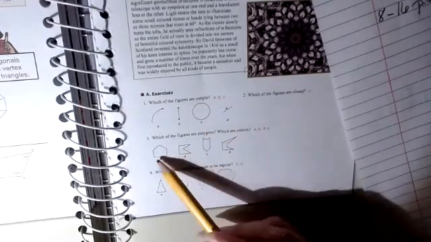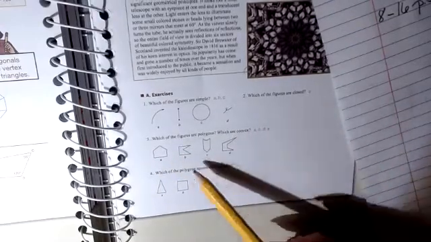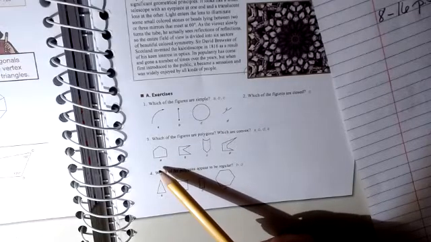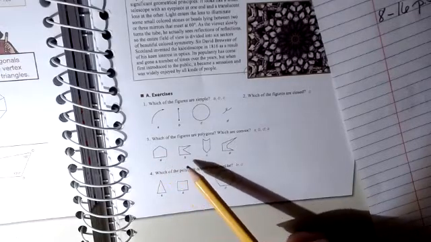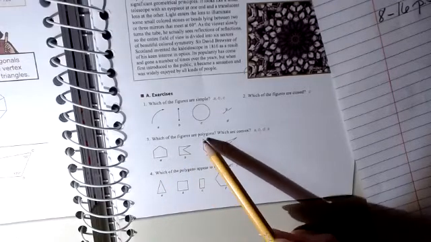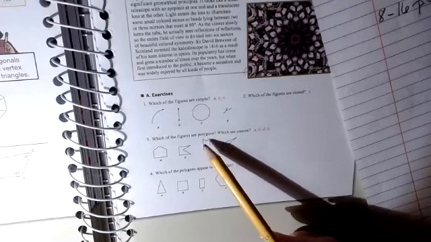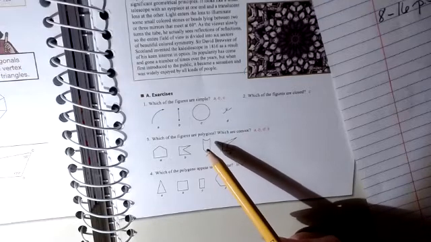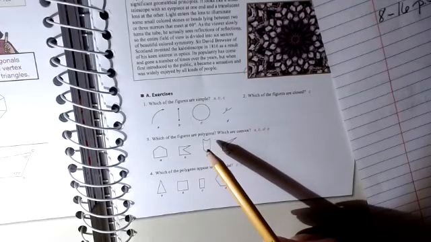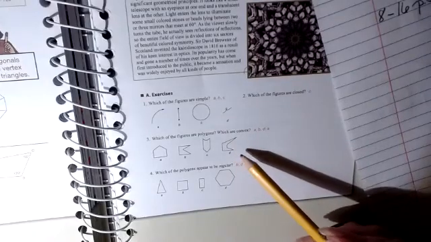Now let's look at number 3. Which of the figures are polygons, and then which ones are convex? All right. Was A a polygon? Remember, a polygon has to be made of line segments. Yes, it is. How about B? B was. How about C? Do you see how they put that little curvy thing in there? That's not a line segment. It counts as a curve because we've talked about what curves are, but it's not a line segment, so it doesn't count as a polygon. How about D? Yes, D is.